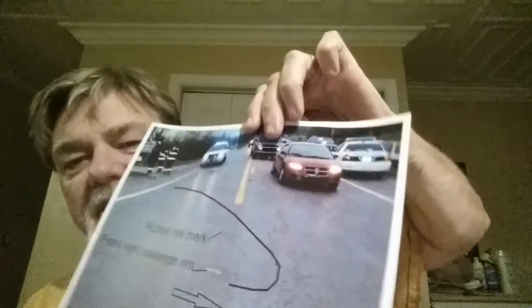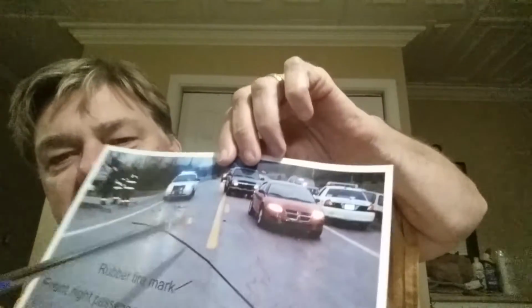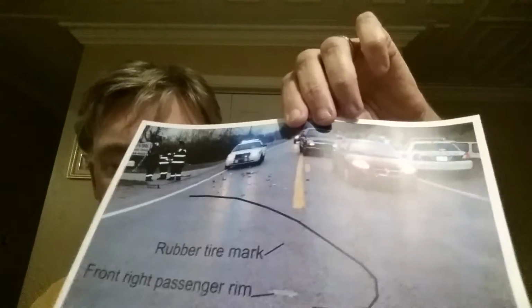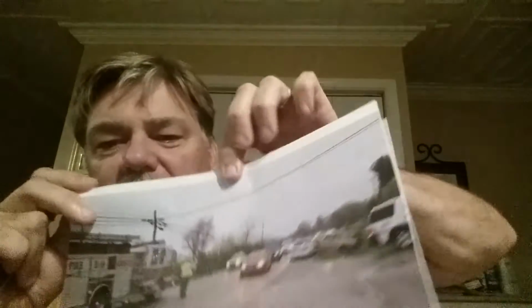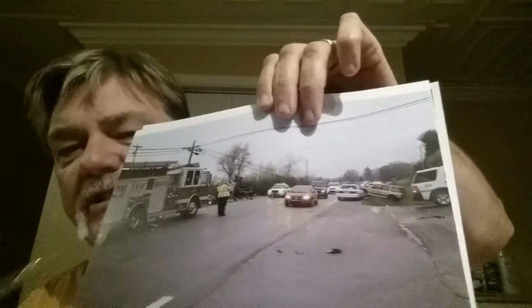And this is his picture. That's him, he's taking this picture. That's the red car that's there. And the officer took a picture of him taking a picture of the skid marks, but the cops never took a picture of the skid marks.